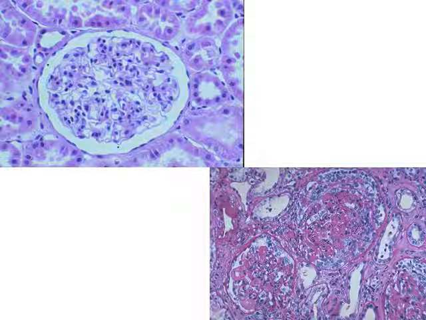Okay, if this space is occupied by cells, this will be the picture. Here there is no Bowman space. There are a lot of proliferating cells coming from the parietal layer of the Bowman's capsule. So there will be a group of cells occupying this empty space, which is the Bowman's space, and will surround the glomerulus. It looks like a crescent.